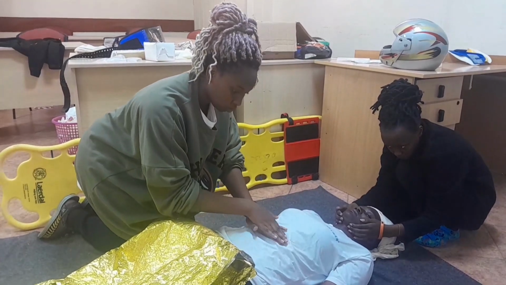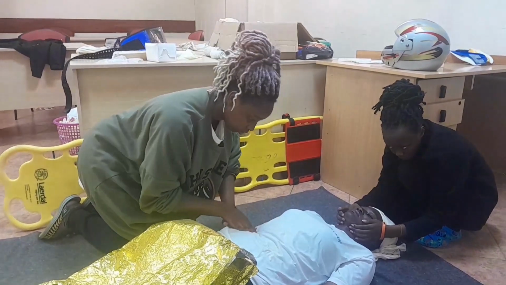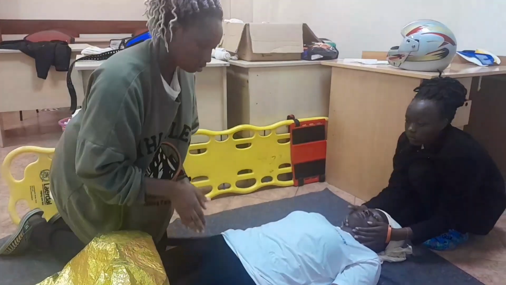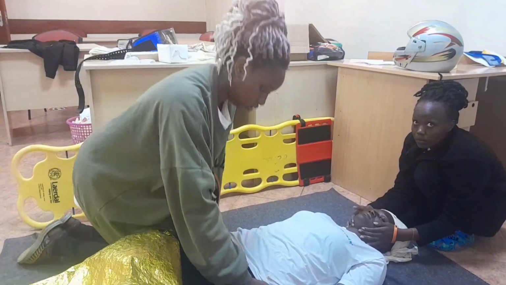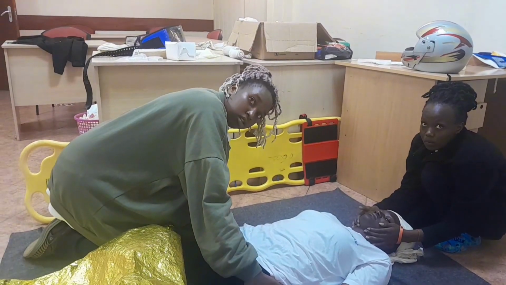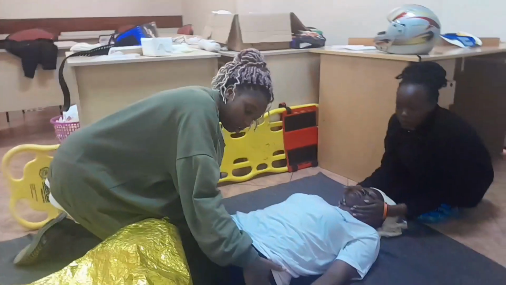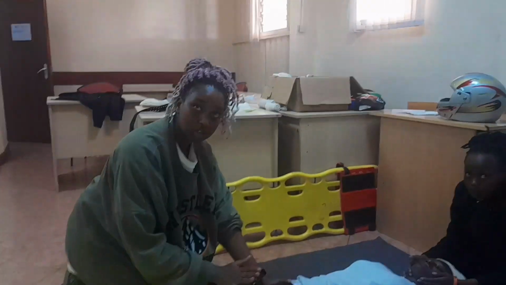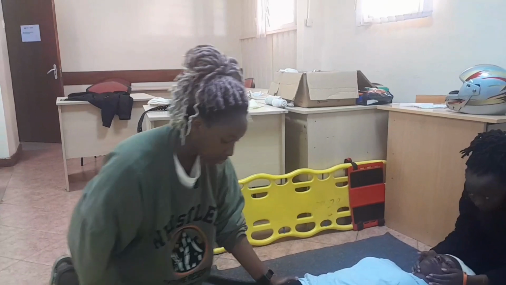No swelling, no tenderness. I'd like to move to her pelvis. Pelvis is intact. Do I see any obvious signs of bleeding? No signs of bleeding.